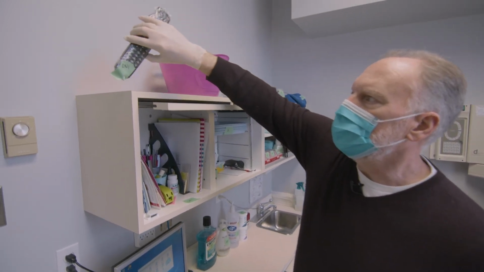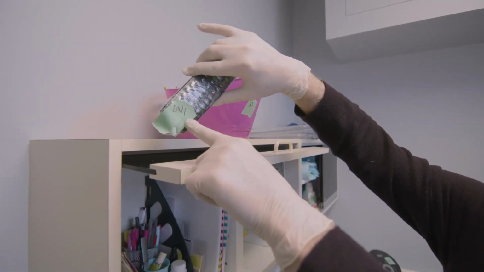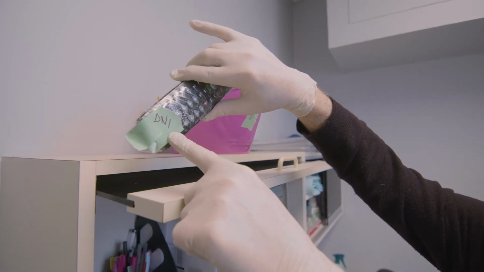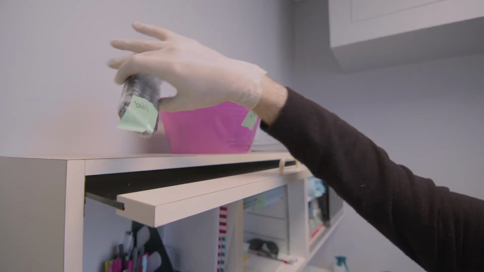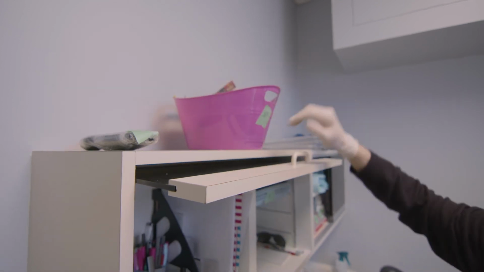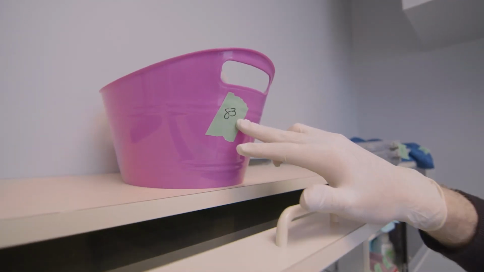We have our converter for our TV. Notice how we've got DNI on here because we do not inventory electronics. So that is absolutely correct in having a DNI on in there. But you can see how they've just got an item number on here.